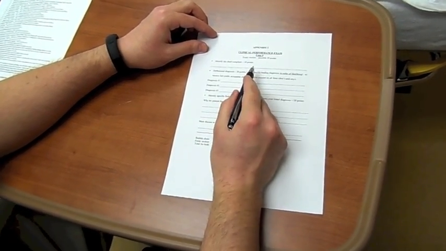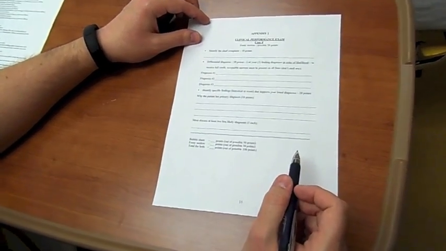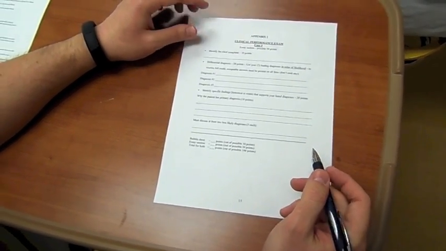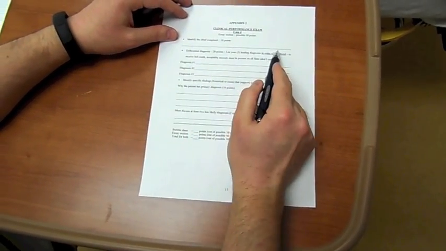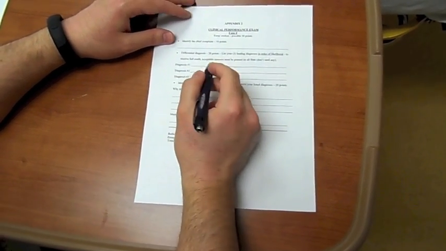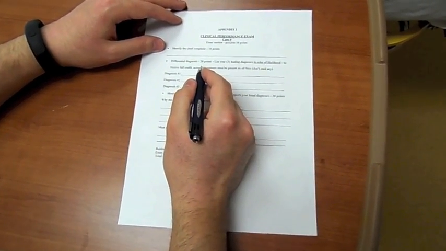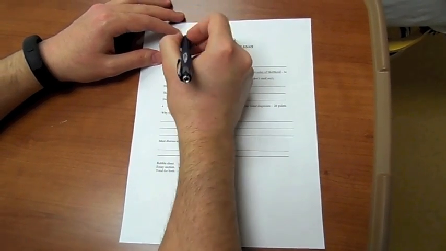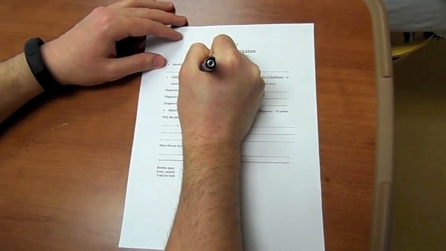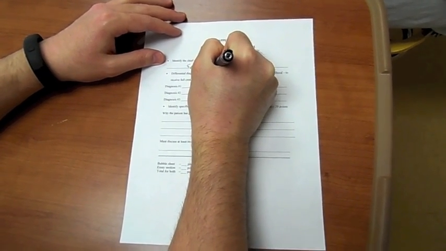Okay guys, this is the second part of the essay portion of the clinical performance exam. There should be a similar sheet to this in your syllabus. In this situation, you're supposed to identify the chief complaint, and that's worth 10 points to you. In this specific instance, the patient's chief complaint was abdominal pain, or if you wanted to be more specific, epigastric abdominal pain.